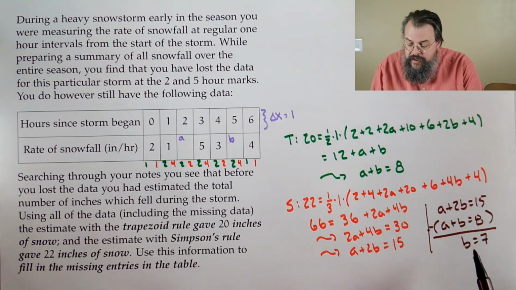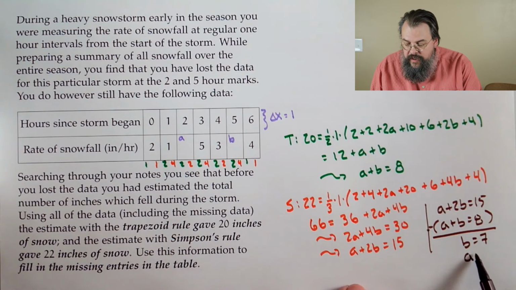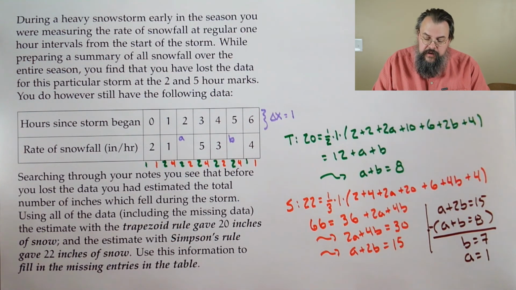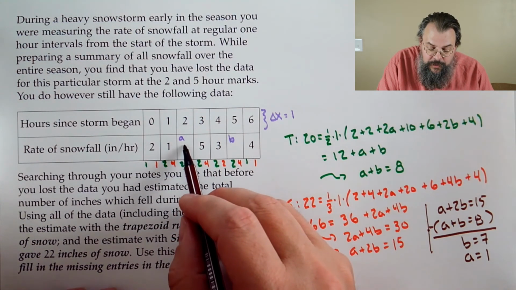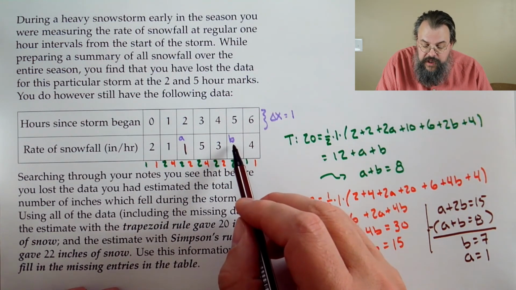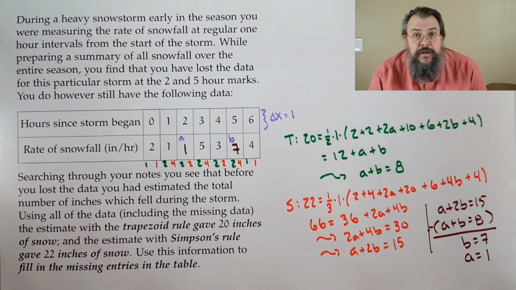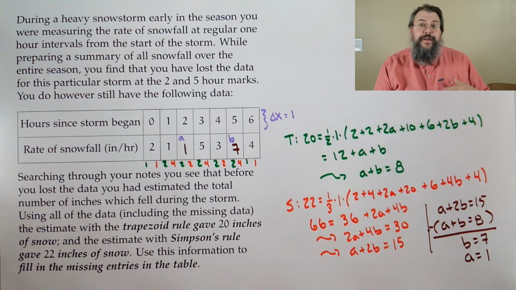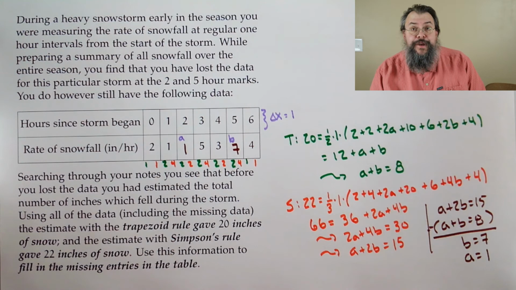Well, what about a? Well, a plus 7 has to be 8. So that says a has to be 1. And so we can now fill in the missing entries, right? So a is 1 and b is 7. Good. Well, is it reasonable? Well, probably. The good news is we didn't get a negative rate of snowfall. That would be highly suspicious because it doesn't make sense for snow to have a negative rate of snowfall. That would be what? There was a rapid heat wave and it was melting? I don't think that's how it works.